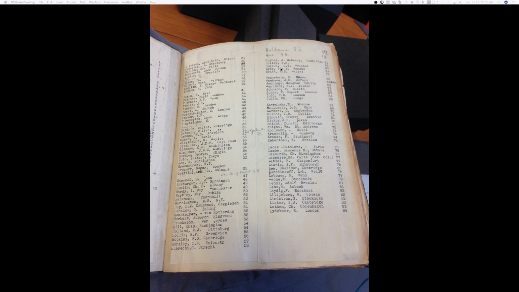Thomas Huxley was Darwin's bulldog, as Darwin called him. J.B. Haldane was a chemist, biologist, really geneticist.